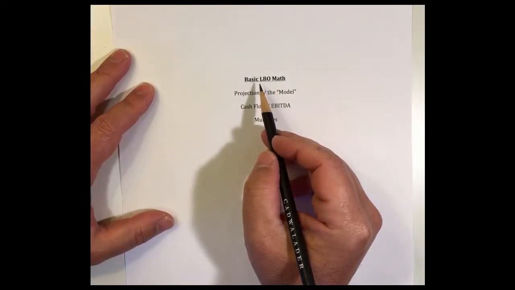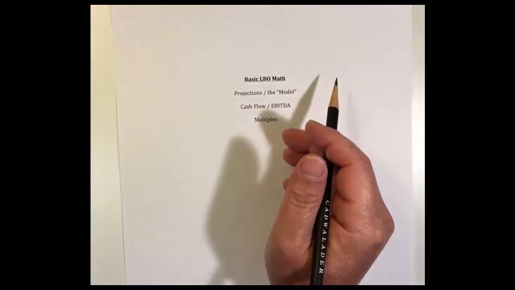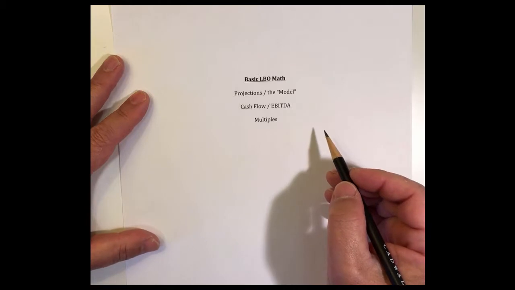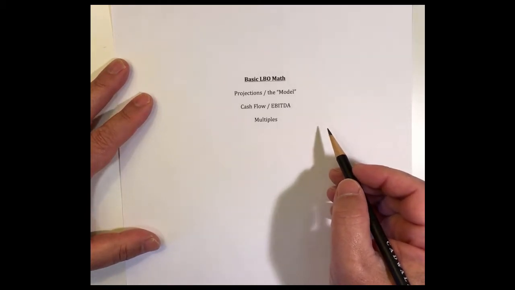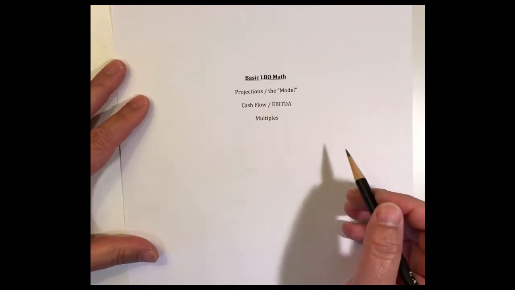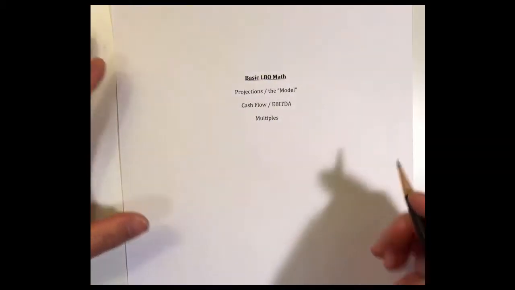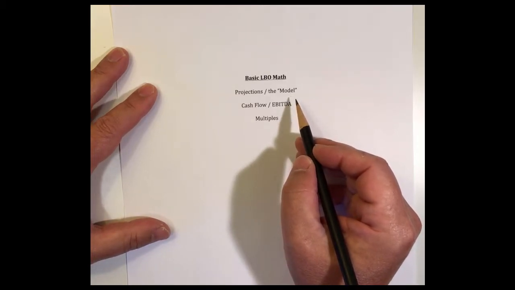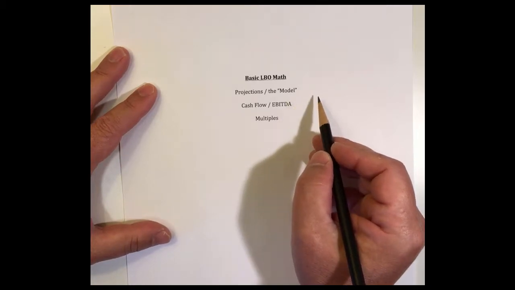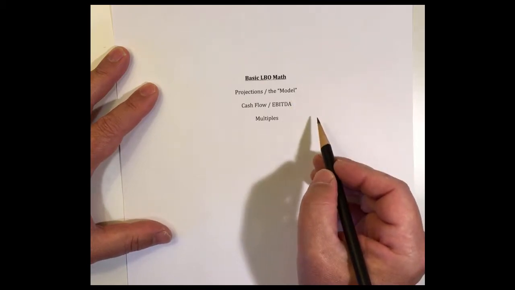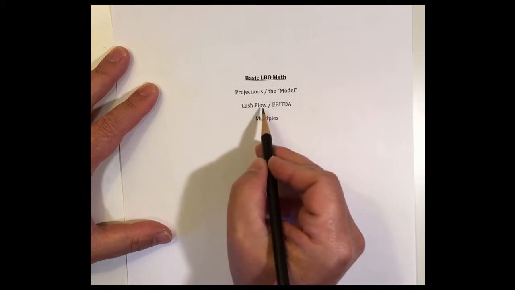In this introduction to basic LBO math, I would like to introduce you to some of the concepts that underlie the financial considerations in a leveraged buyout transaction. Those concepts include projections, or sometimes more colloquially referred to as the model. And the model is essentially a spreadsheet that contains the investment professional's expectations as to the future financial performance of the company being acquired, focusing in particular on the company's ability to generate cash.